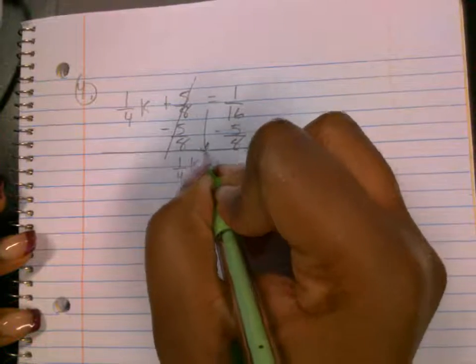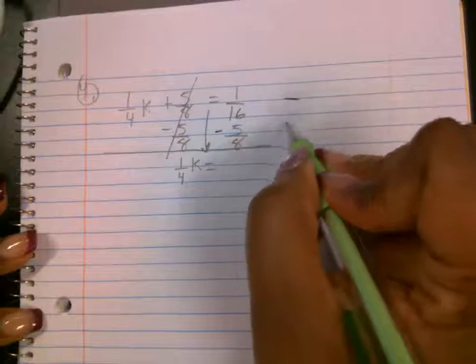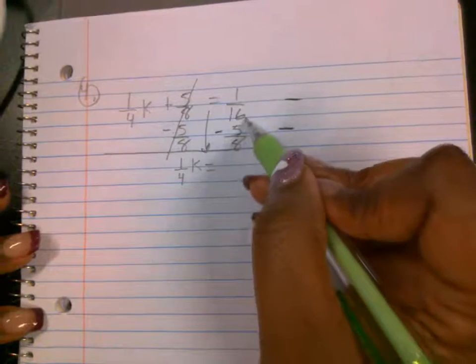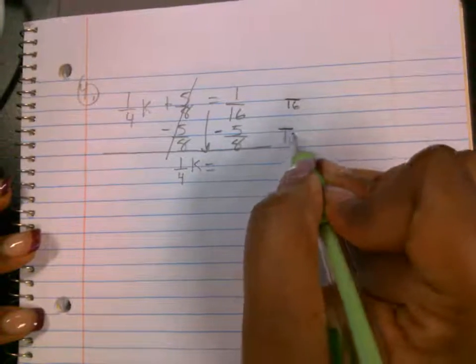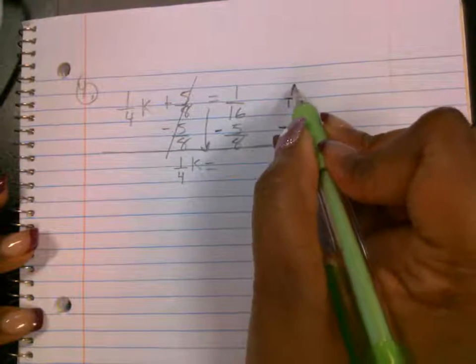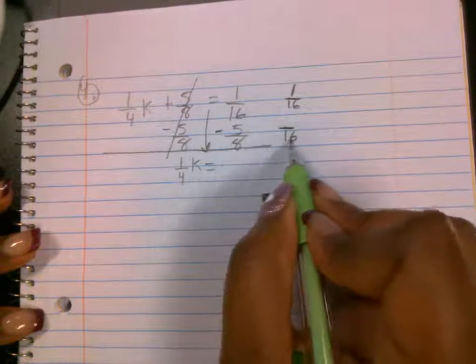Bring down your equal sign. When you're subtracting fractions, you have to have a common denominator. The least common multiple between 16 and 8 is 16. Here, 16 didn't change, so 1 will not either. Here, we went from 8 to 16. What number can we multiply times 8 to give us 16?